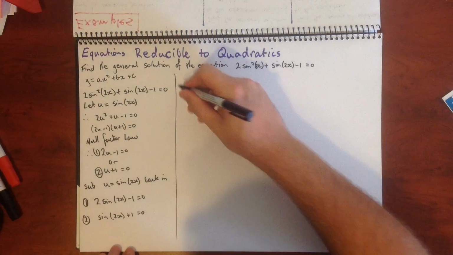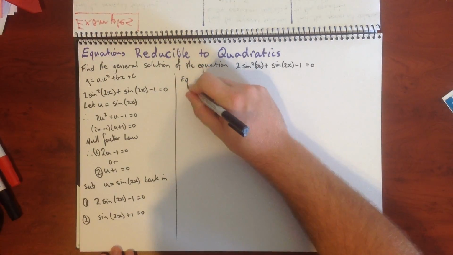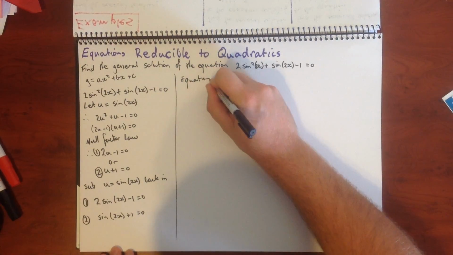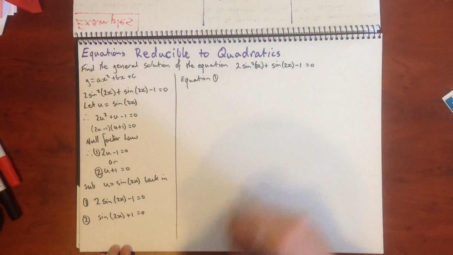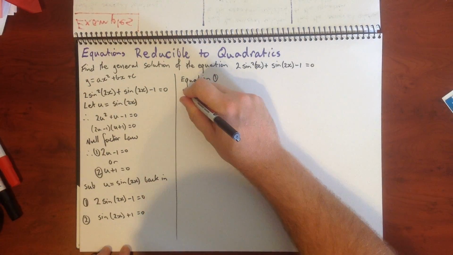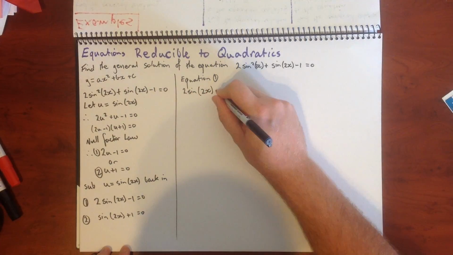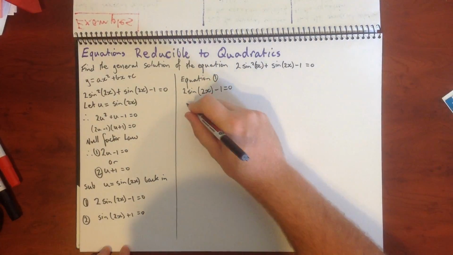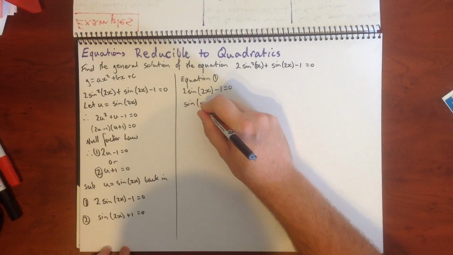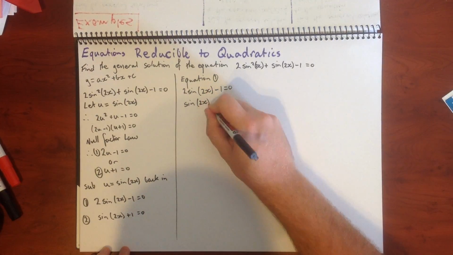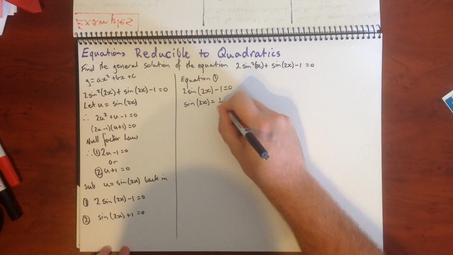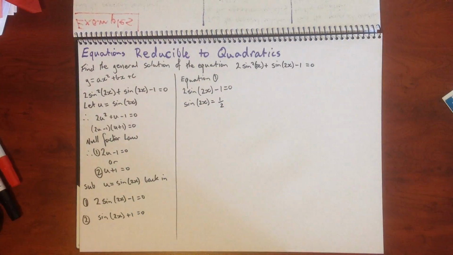So we'll look at equation 1 to start off with. So we've got 2 sine of 2x minus 1 equals 0. We'll just rearrange that. Well, we've got sine of 2x equaling positive a half.